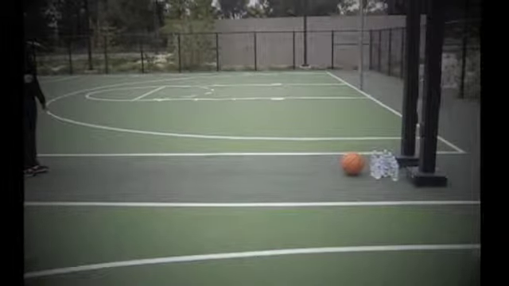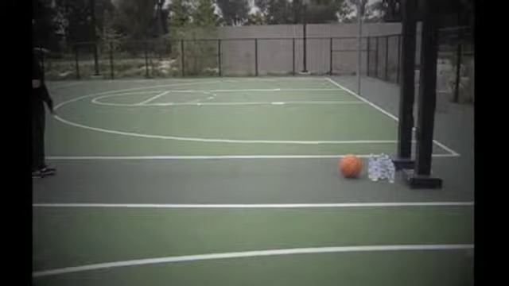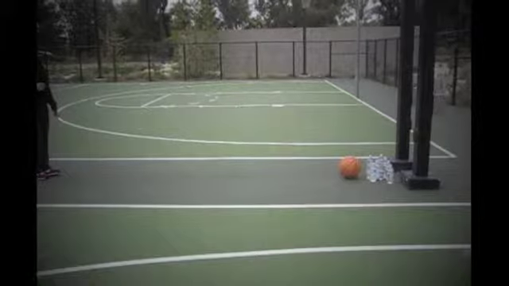As you can see, if I put a force on the ball and water bottles by pushing, the ball rolls and the water bottles leave their state of rest.